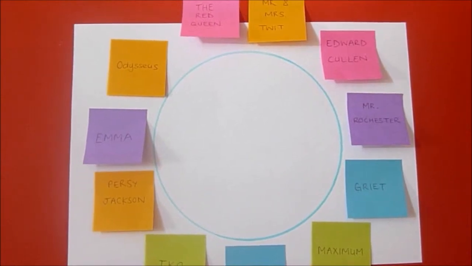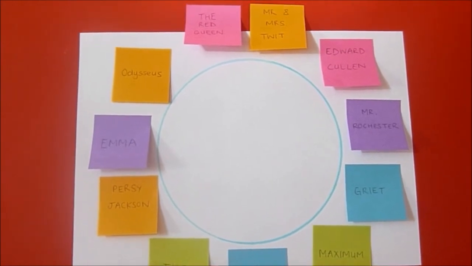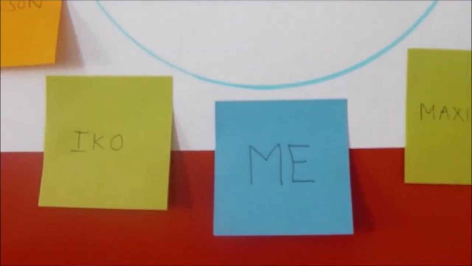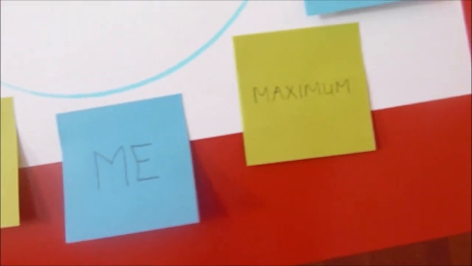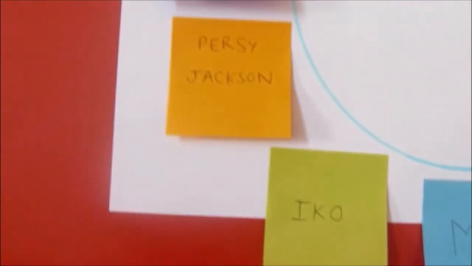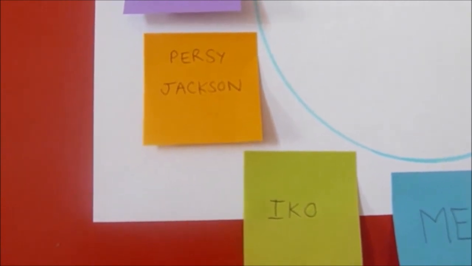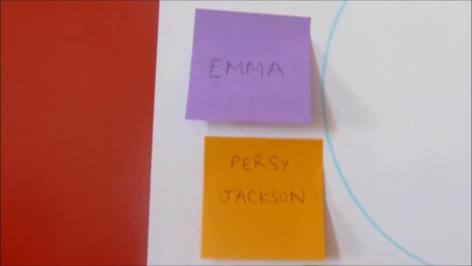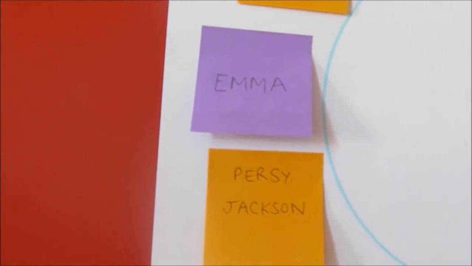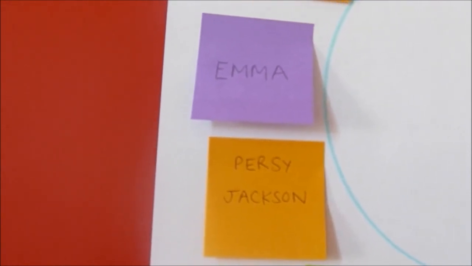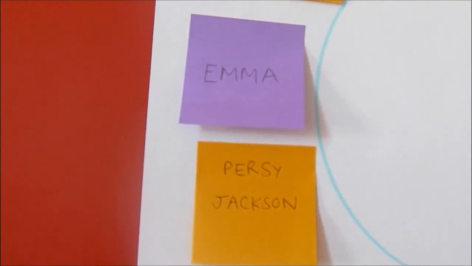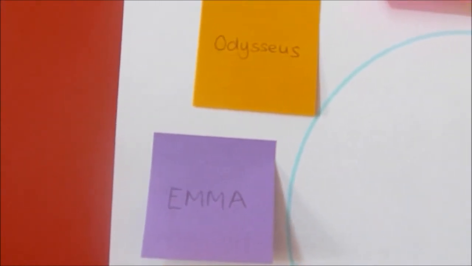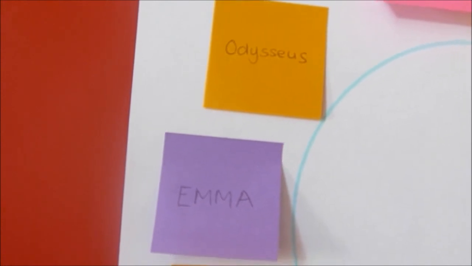I'm so excited for this dinner party, even though it's not going to happen, but it's been really fun to think about it and imagine what it would be like. So, this is my little seating chart. It's a circle table. Here's me, and next to me is Aiko, and then Maximum is on the other side of me. Next to Aiko is Percy Jackson, because I think Percy Jackson would really like Aiko. And then Emma is next to Percy Jackson, because it would be interesting to see how they would talk. But even more interesting would be how Emma and Odysseus would interact with each other. That would be really interesting.